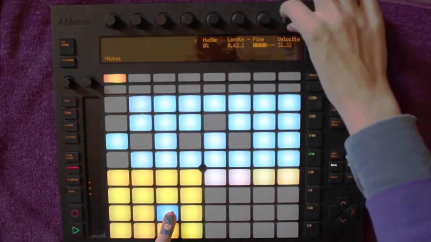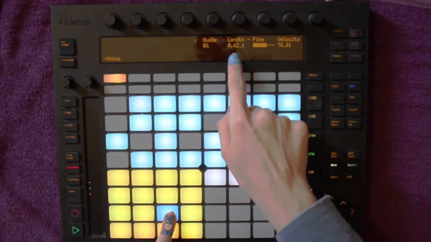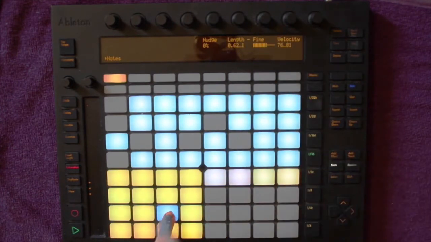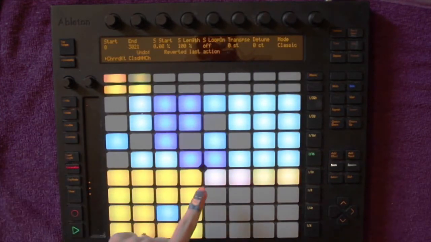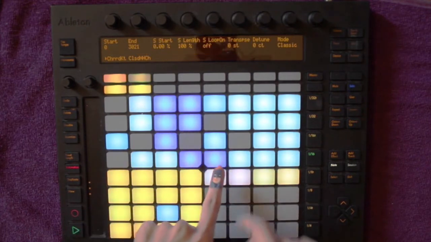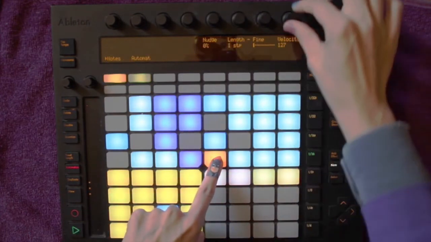Here you can also edit the nudge, length, and fine-tune settings. If you want to do these edits for an individual note only, then choose that note in the step sequencer, hold it, and change the values with the encoders.